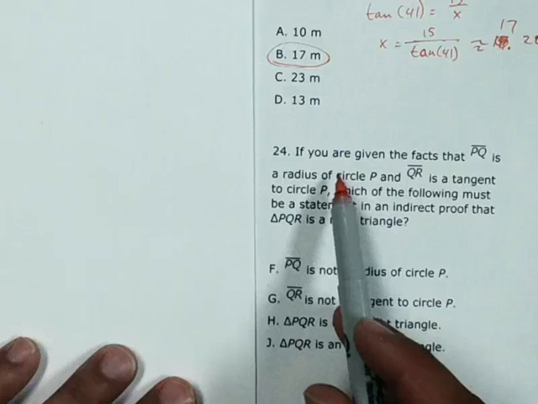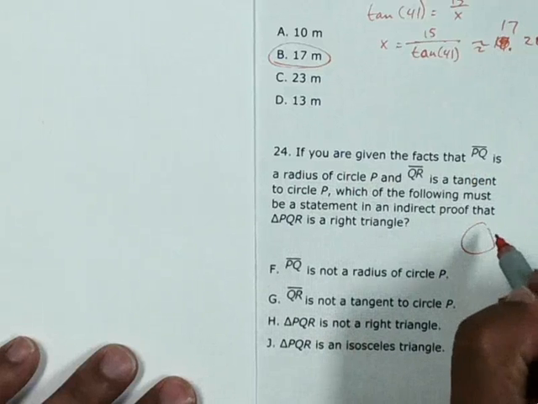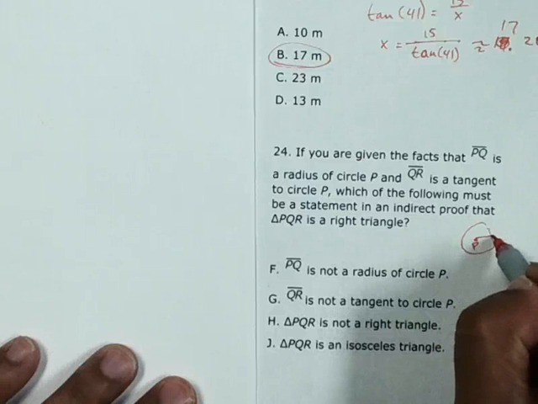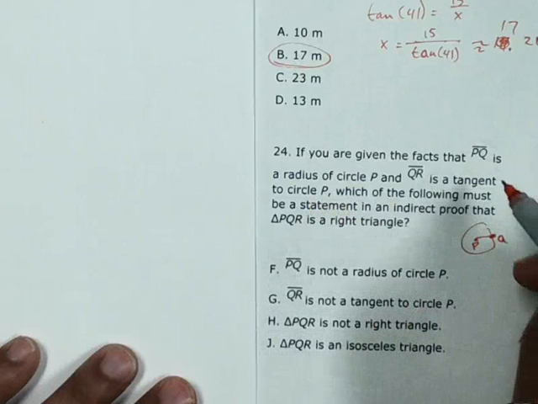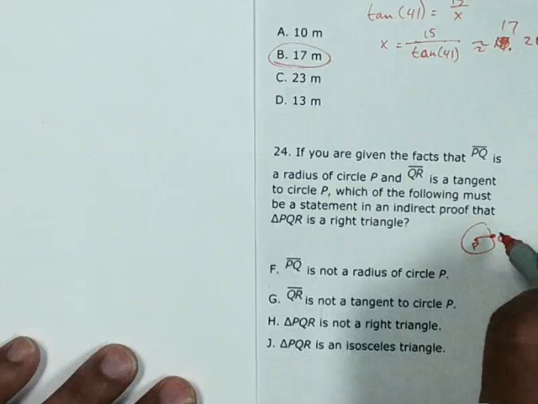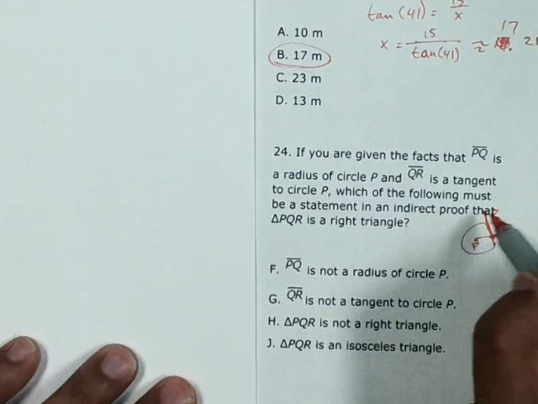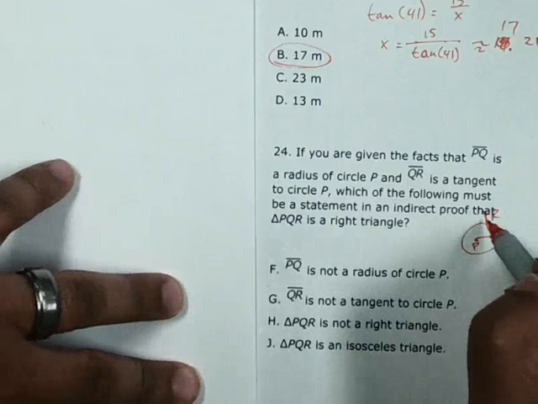24, if you're given the facts that PQ is a radius of circle P, so I'm going to go ahead and draw that. P to Q. And QR is tangent to circle P. Which of the following must be a statement in an indirect proof that PQR is a right triangle?